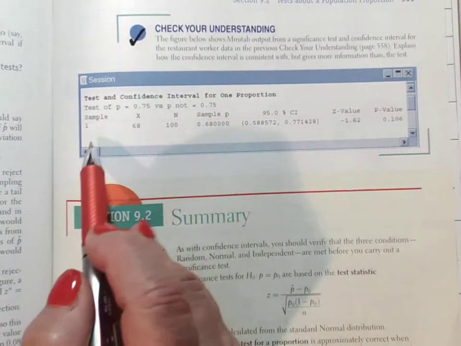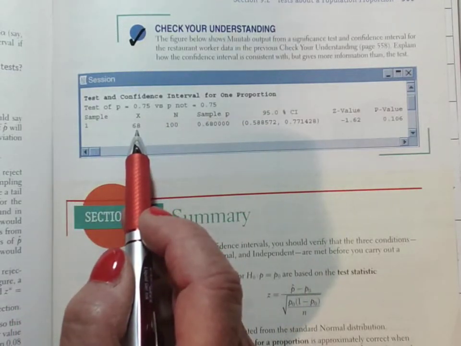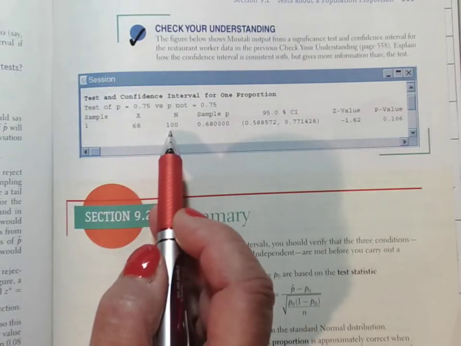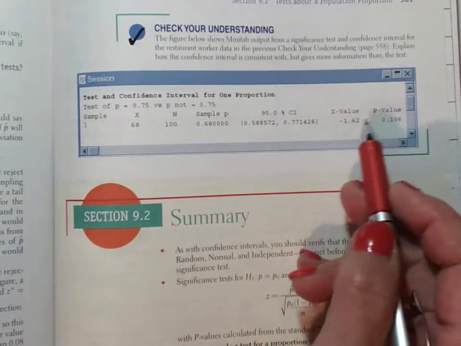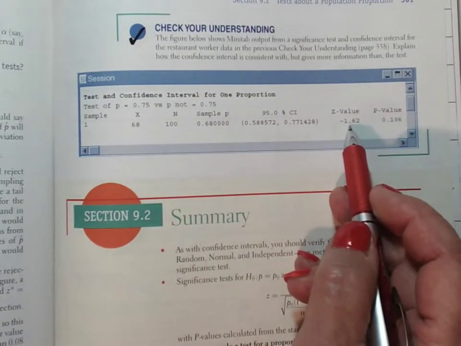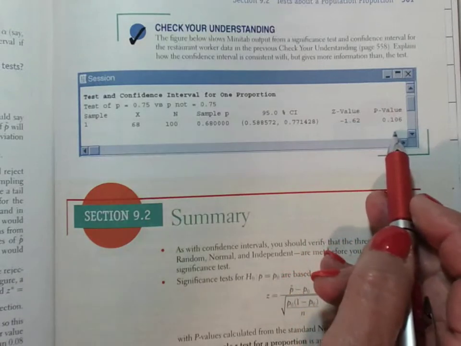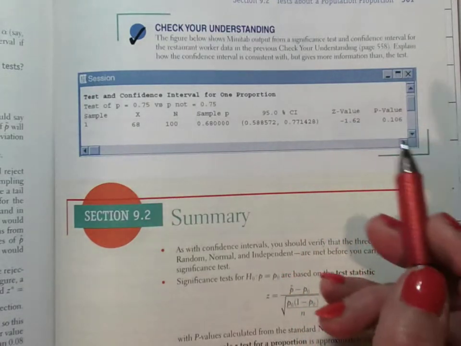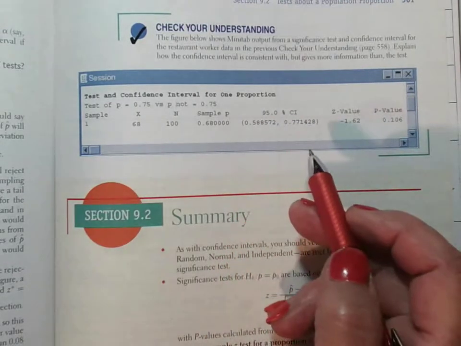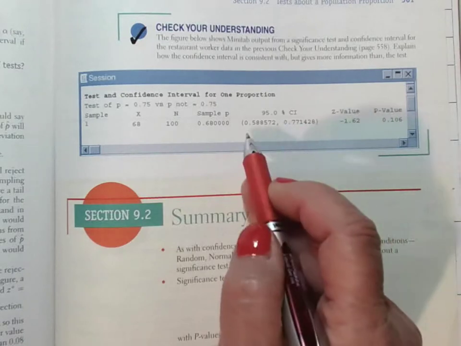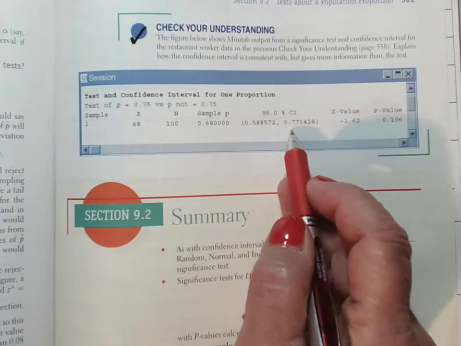Okay, so this is one sample, 68. Remember, that was the number of successes. N is our sample size. Here is our p-hat. When we did our test of hypothesis, here is our Z statistic, and there was the p-value. So we've already calculated those. The confidence interval, the 95% confidence interval, is right here. It's between 0.58 and 0.77.